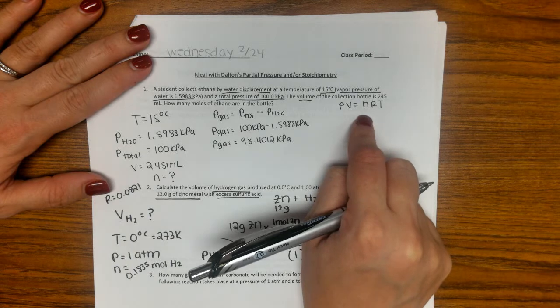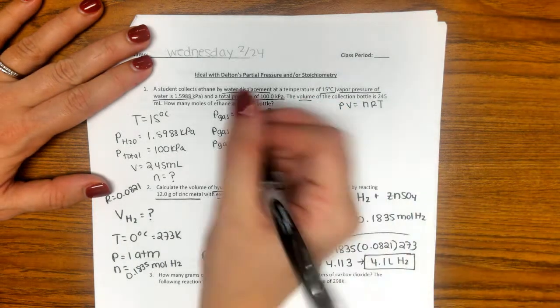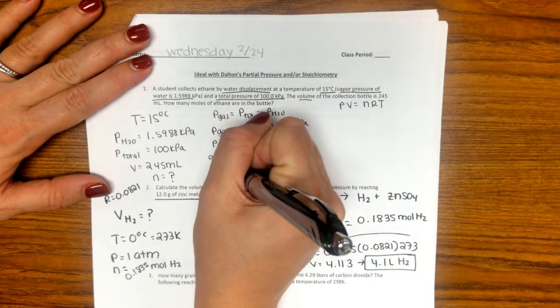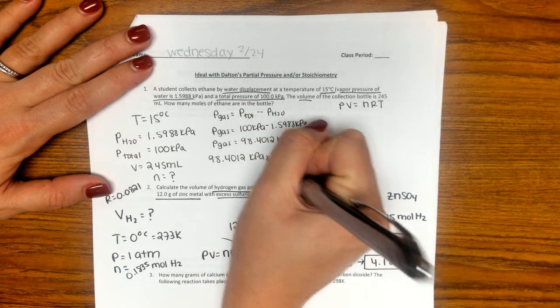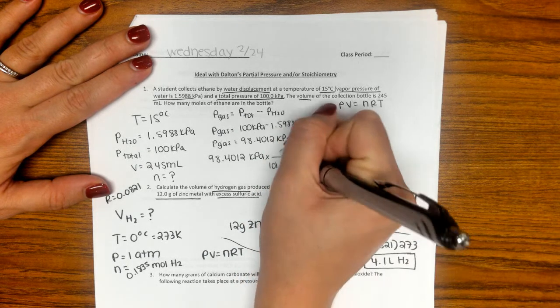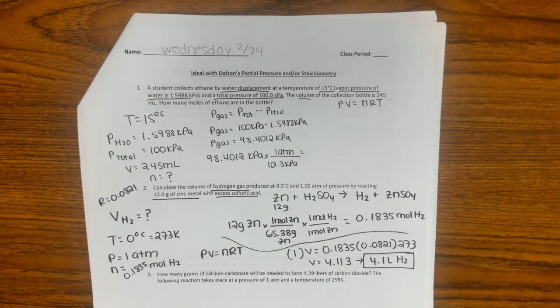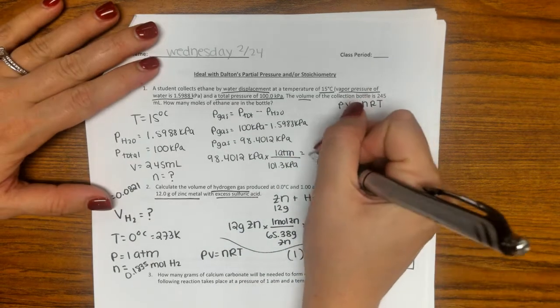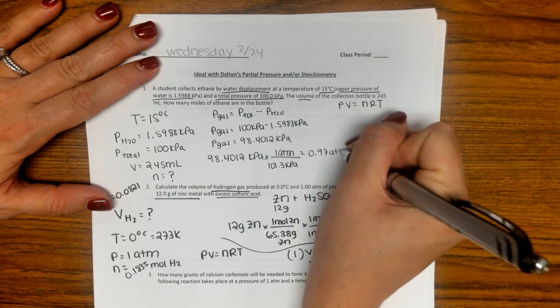Now I want to use the ideal gas law, pressure, and I'm looking for n. Pressure has to be in atm for the ideal gas law. To go from kPa to atm, you have to divide it by 101.3 kPa. And that equals 0.97 atm.